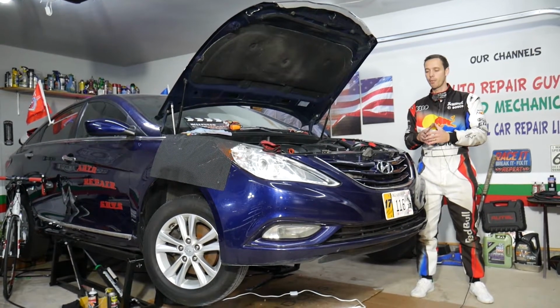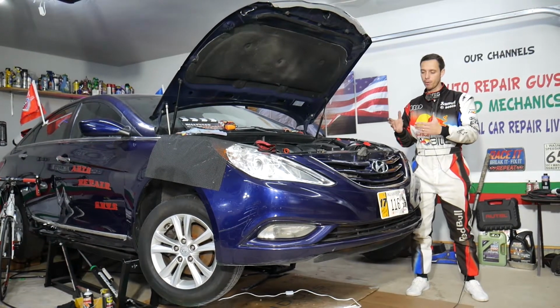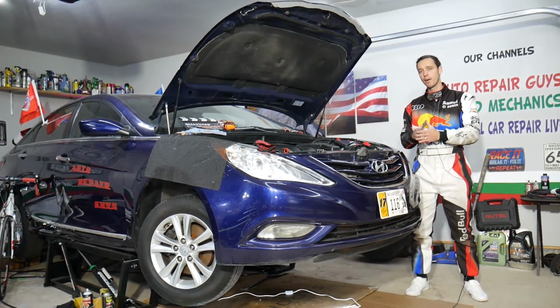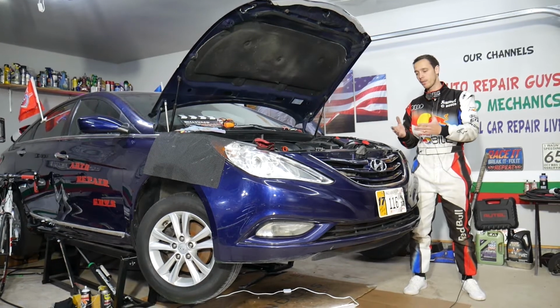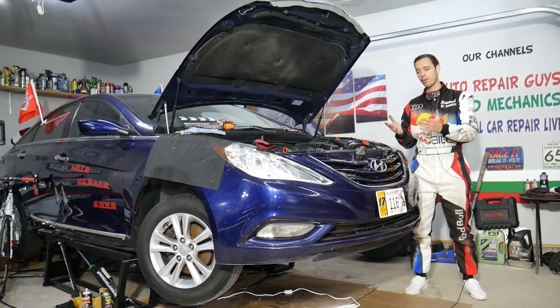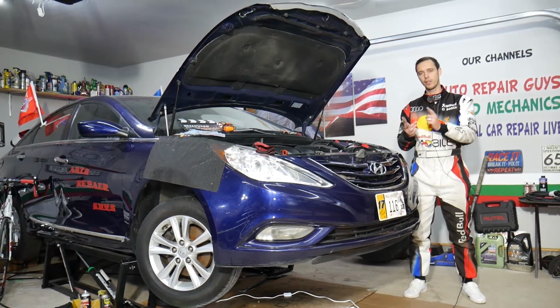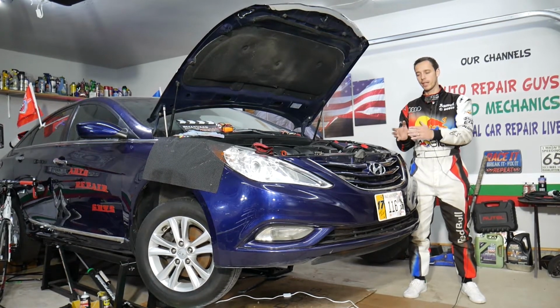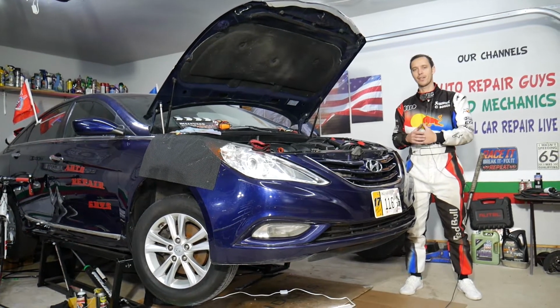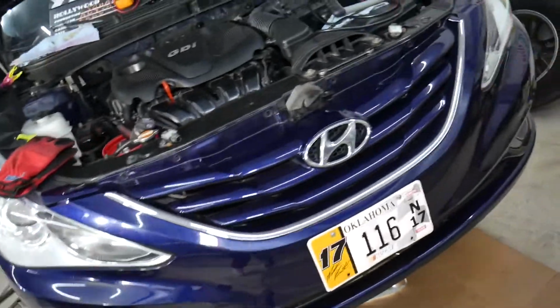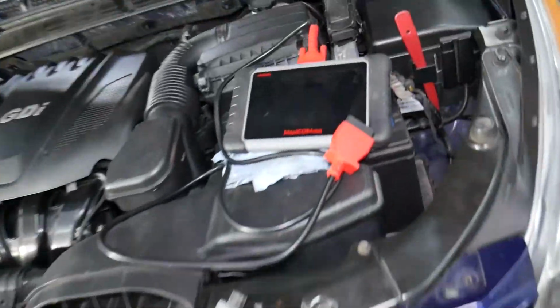Now before we start, we'll be demonstrating on a Hyundai Sonata, but it may be helpful on other Hyundai models as well: Elantra, Tucson, Santa Fe, Veloster and Accent. So let's go ahead and start. We have that Hyundai Sonata that we'll be demonstrating these two codes on and what triggers them.